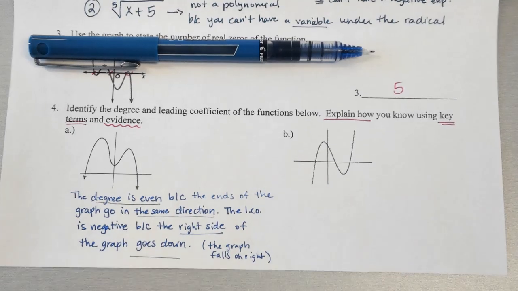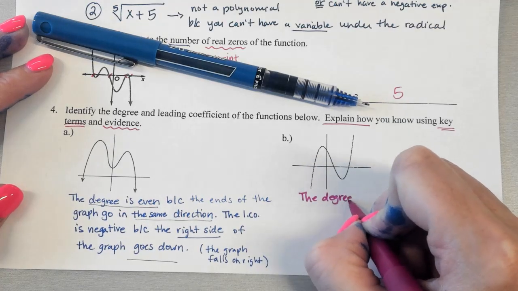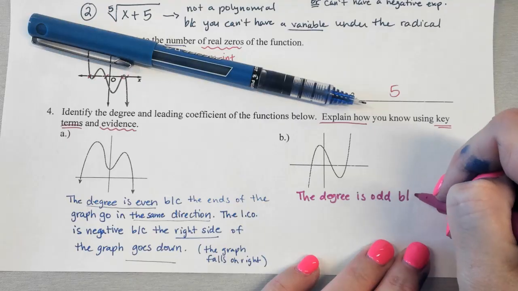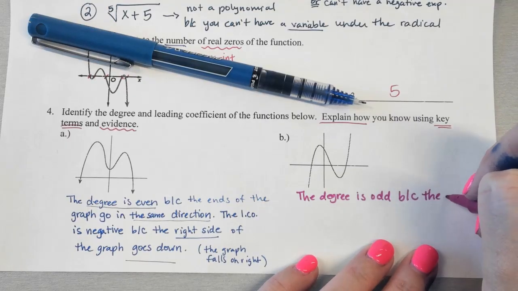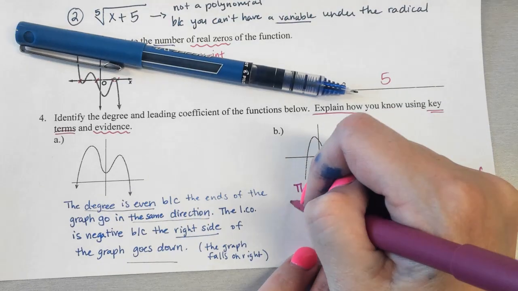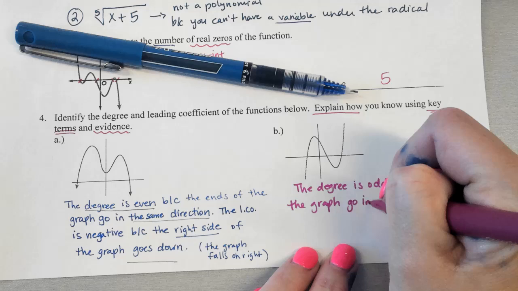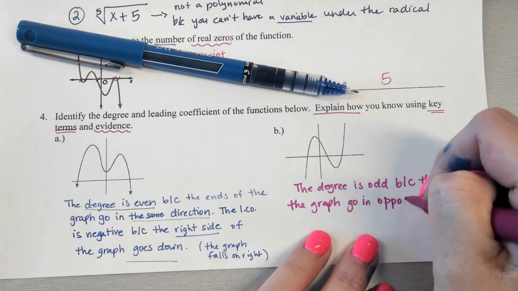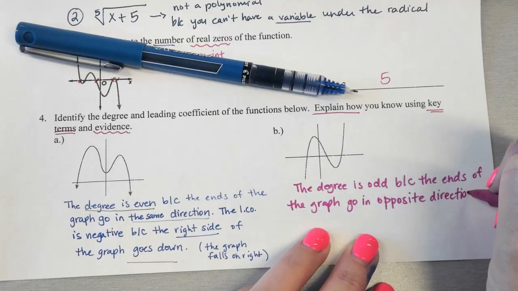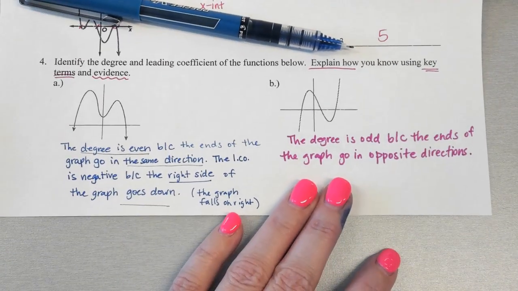Yep, and then why? Yep, so we can say because the ends of the graph go in, and you can say opposite directions or you can say different directions. But you have to say something about it being odd because they're going opposite ways.